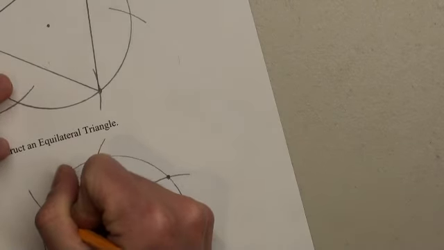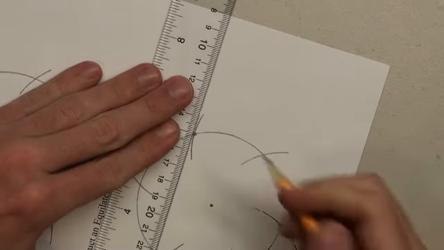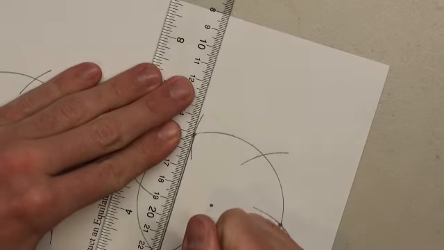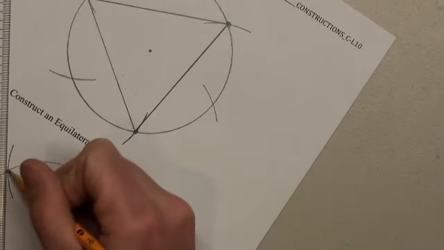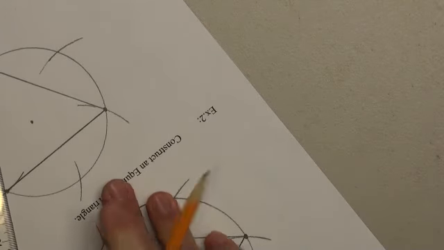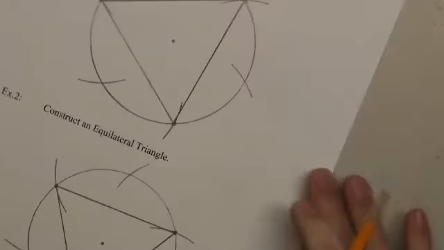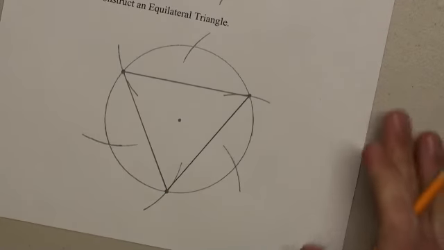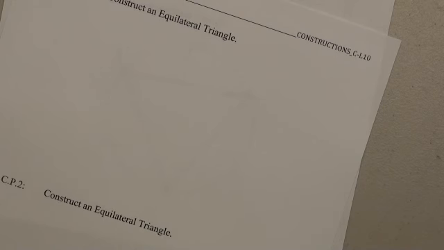Now, make 3 dots. Every other arc, you make a dot, and you connect them. Just like that. So there you have it. Now you have 2 problems you can do on your own. Good luck.